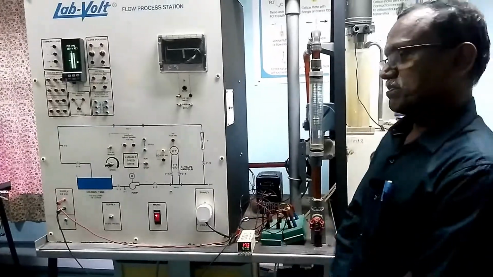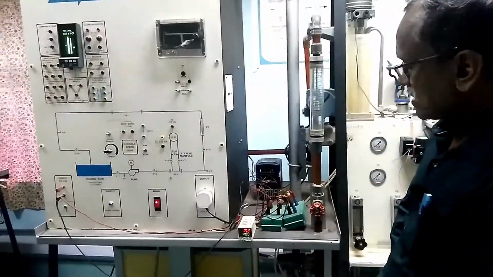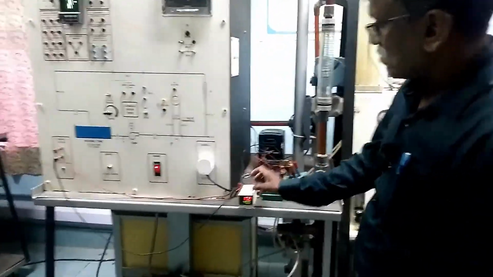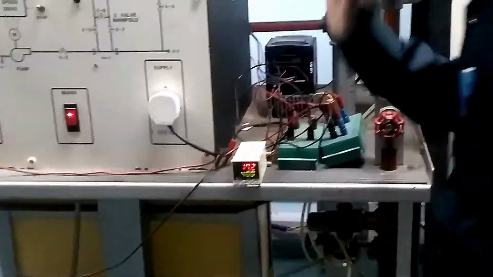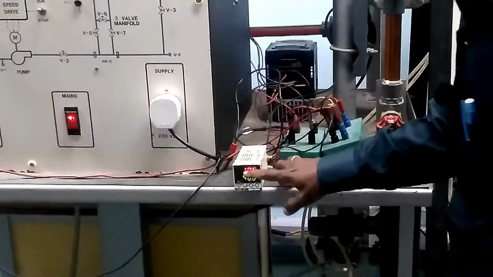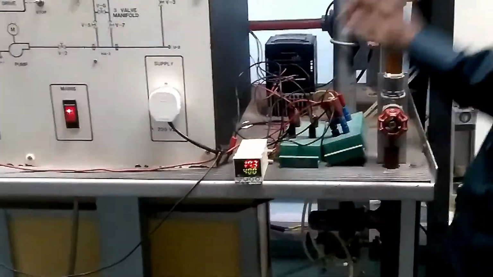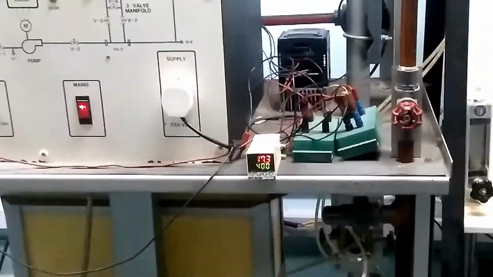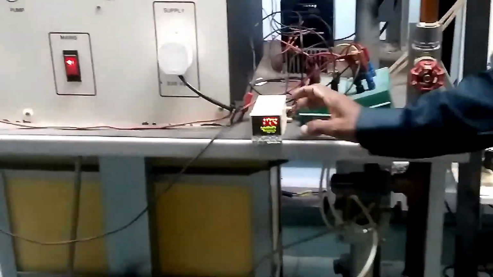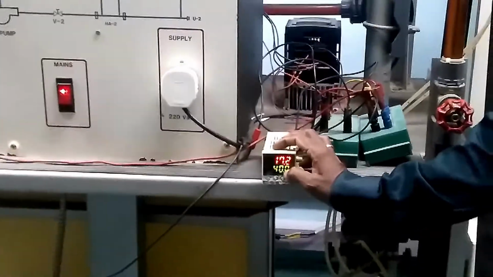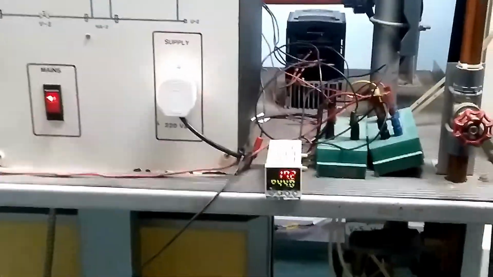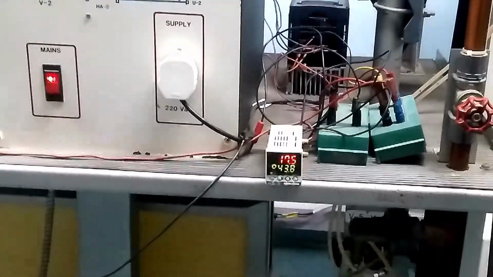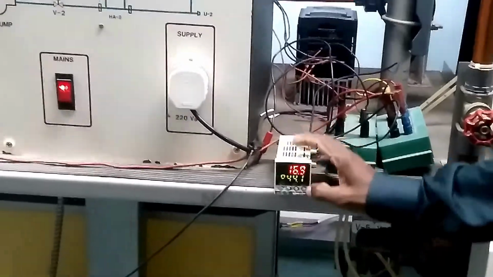Then what is the first step to do that? The first step is to use proportional only mode. For that we should know how to operate this PID controller. The red display indicates the process variable, percentage process variable. Below this it indicates the set point or controller output. The controller output is 43%. It is in closed loop.